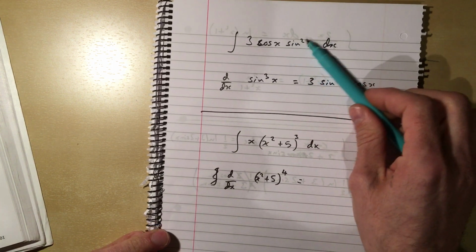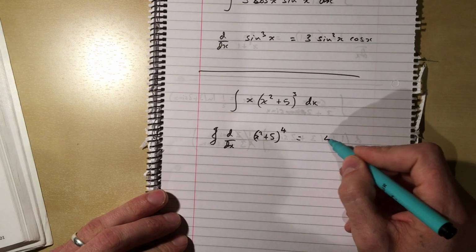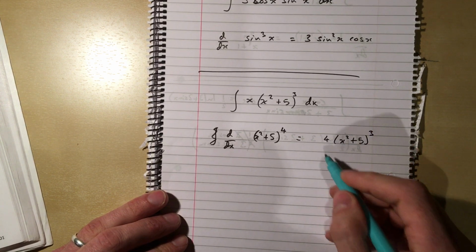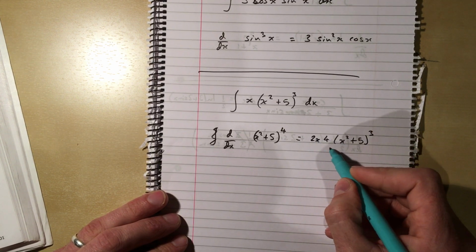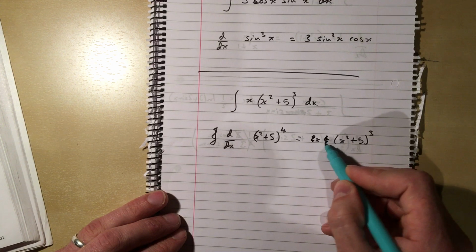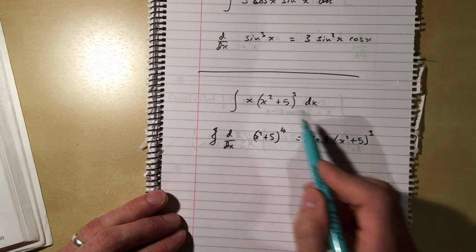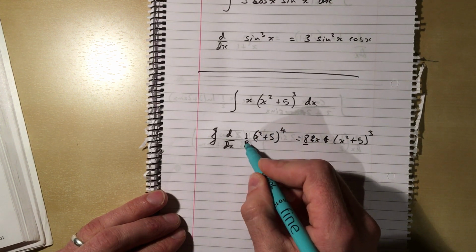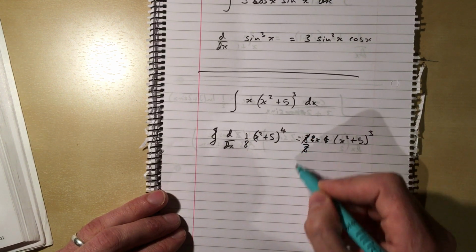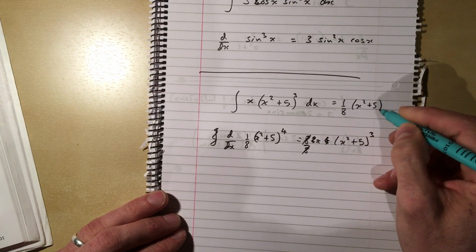Okay, so here I had sine squared, so I tried differentiating sine cubed. In this case, I'm going to get 4 lots of x squared plus 5 to the power of 3 times by the derivative of the thing in the brackets, which is times by 2x. So the 2 and the 4 would multiply together and make an 8. So if this thing differentiates, I get this, which is not quite what we want, but all I've got to do is divide by 8. The derivative of that with an 8th in front of it is this thing with an 8th in front of it, so the 8's cancel out. So the integral of that has to be 1/8 x squared plus 5 to the power of 4.